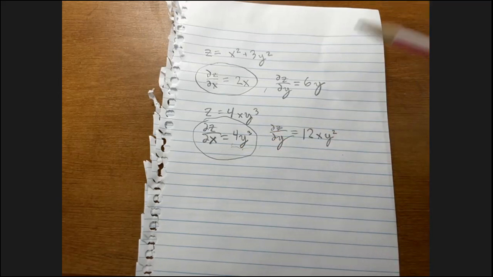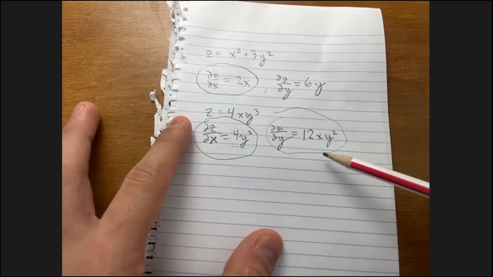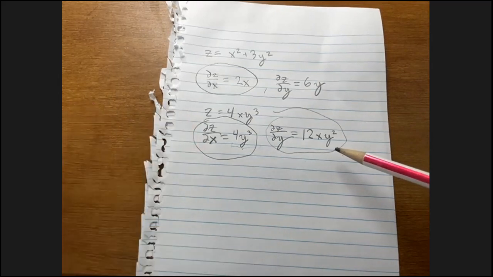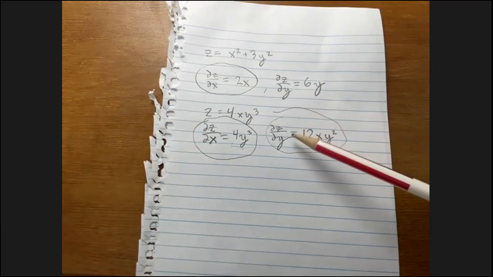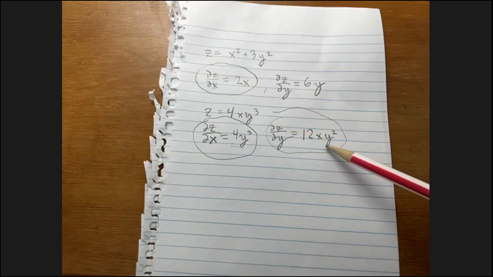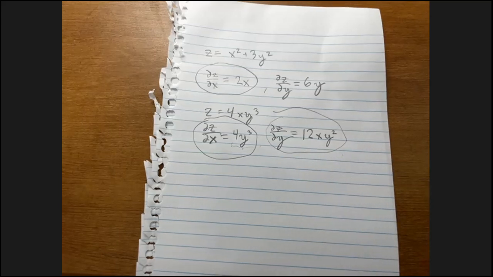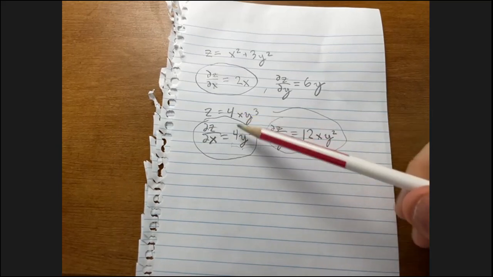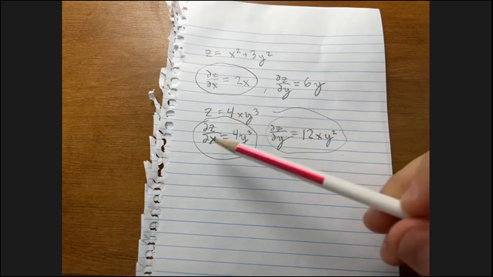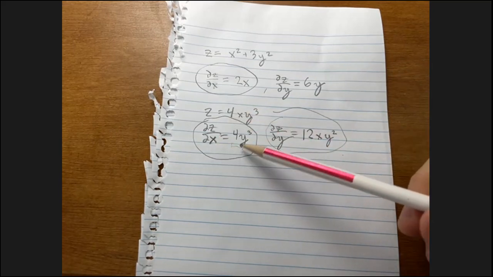In here, though, this case is a little different because it actually matters what both x and y are. If you want to know the rate of change of z if you were to allow y to change, the answer is 12 times x times y squared. You have to tell me what x and y both are before you could answer that question. Another way to say this is that z is linear in x, isn't it? That's why its derivative doesn't have an x in it.